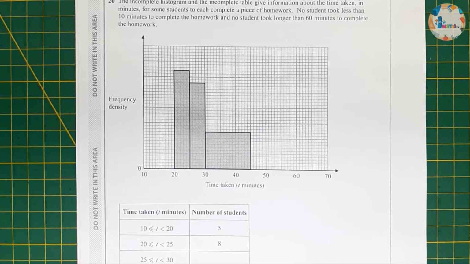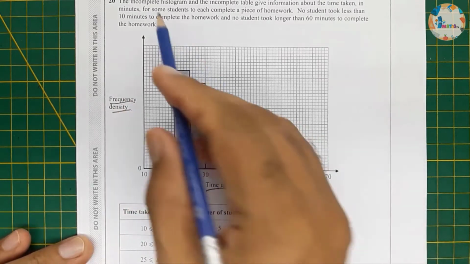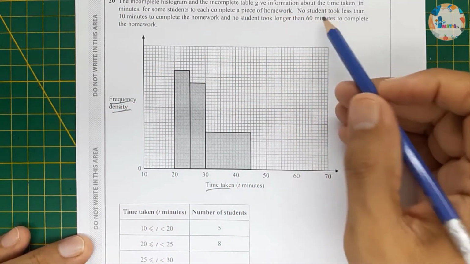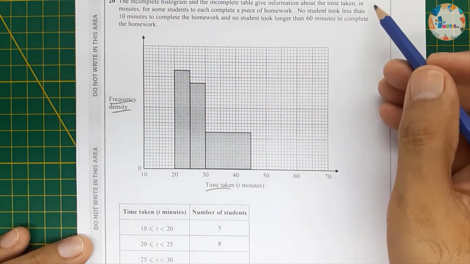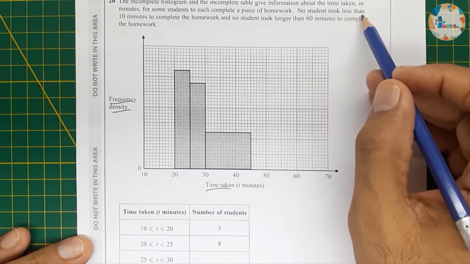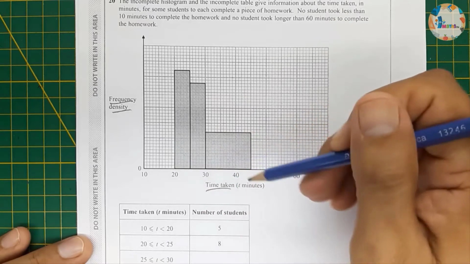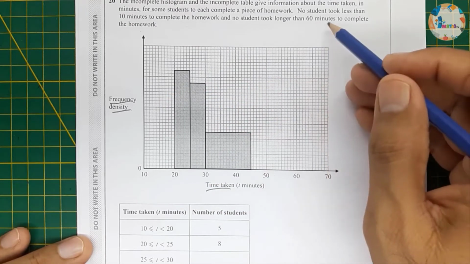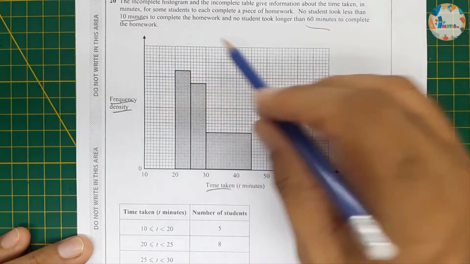It's a histogram. Basically frequency density is provided and time is provided. The histogram is incomplete and the table is also incomplete. They give information about the time taken in minutes for some students to each complete a piece of homework. No student took less than 10 minutes, and no student took longer than 60 minutes. So it's between 10 minutes and 60 minutes to complete the homework.